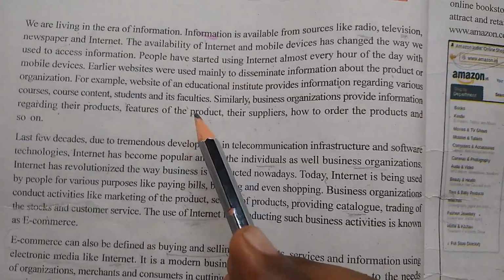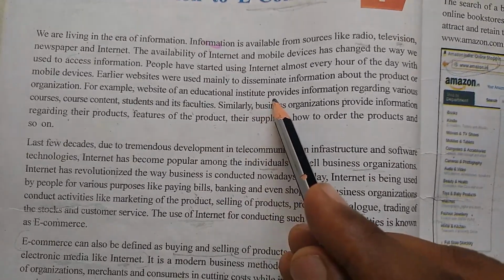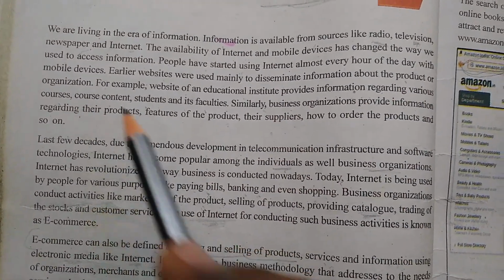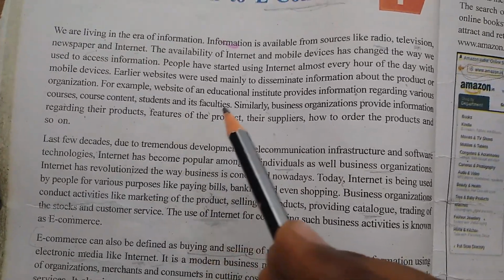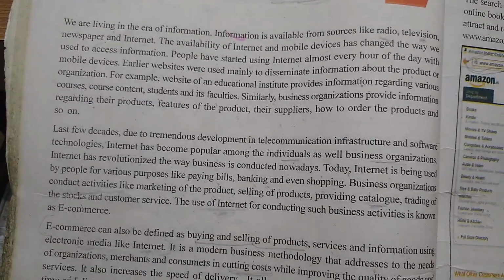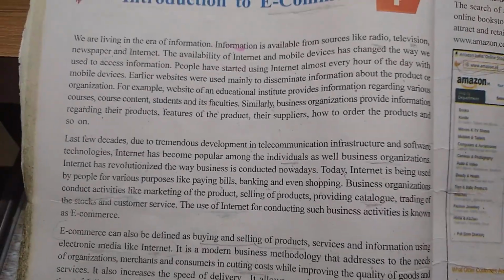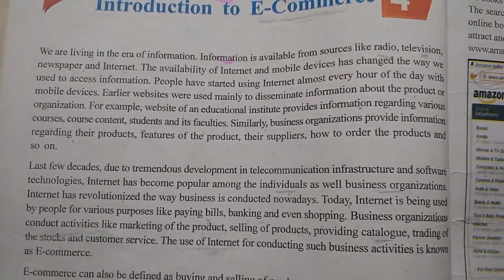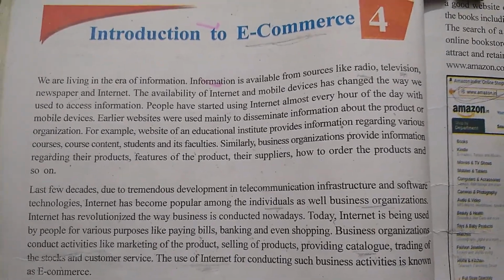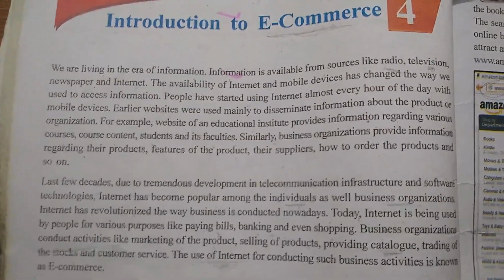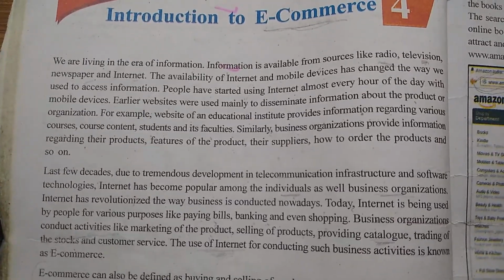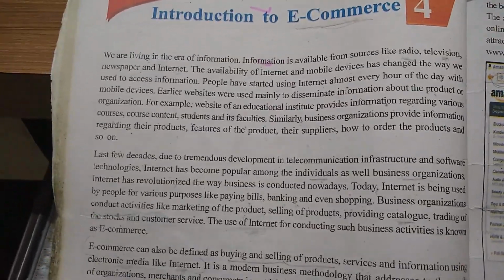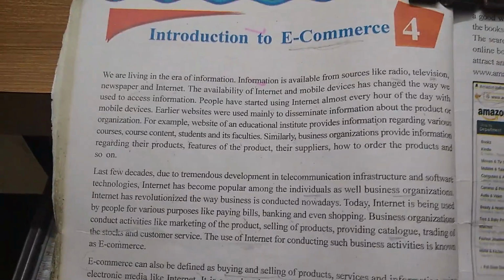For example, the website of an educational institute provides information regarding various course content, students and its faculties. In the previous situation, if somebody prepared an educational institute website, they provided which courses there are, what the content of the course is, I mean the names of the subjects, information for students, and they also provided information about faculties.